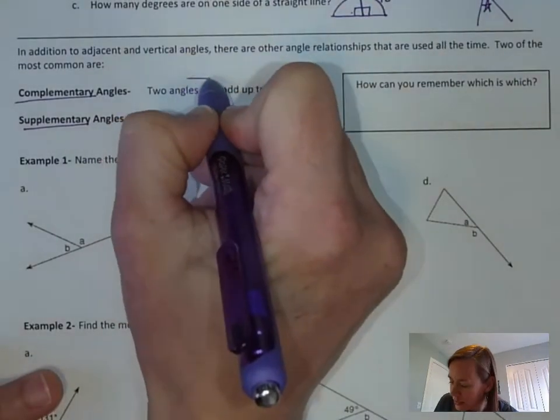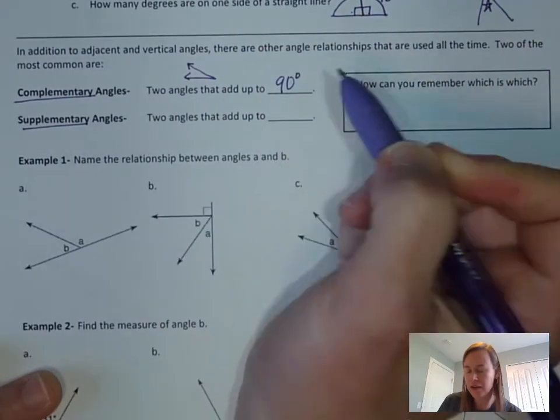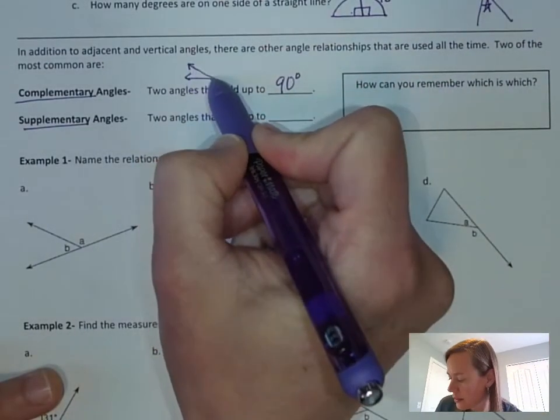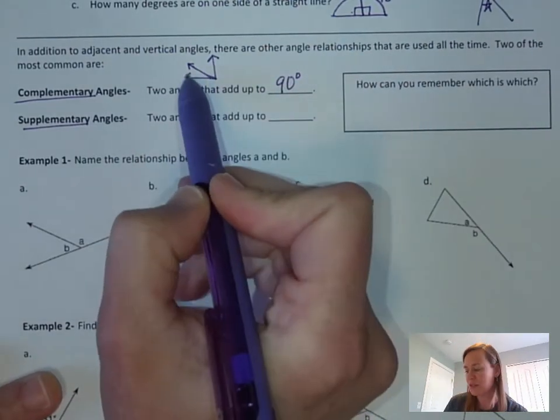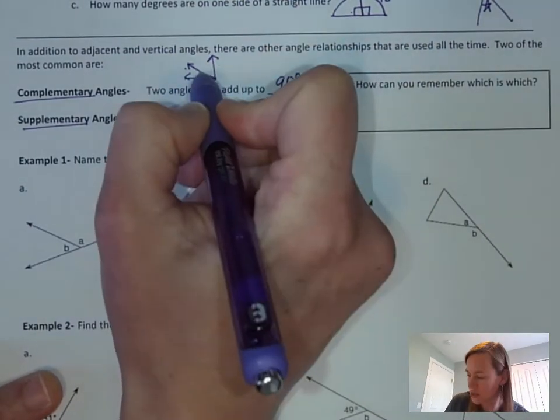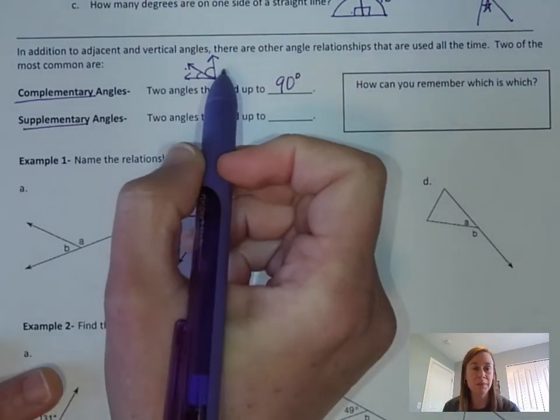So it might look like, let's see, here's one angle right there. See how that's smaller than 90 degrees? And then my other angle would be this one. It's going to share a side and then go like that. So you see how together these two angles form a 90-degree angle. So that would be complementary.